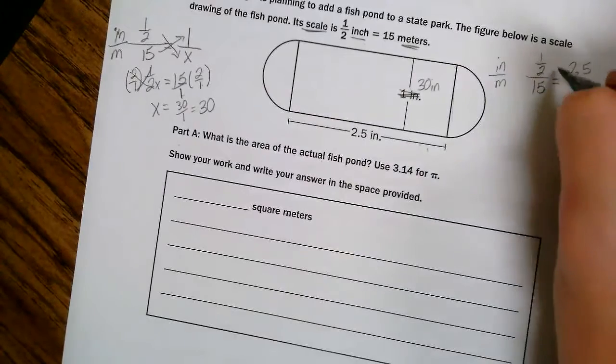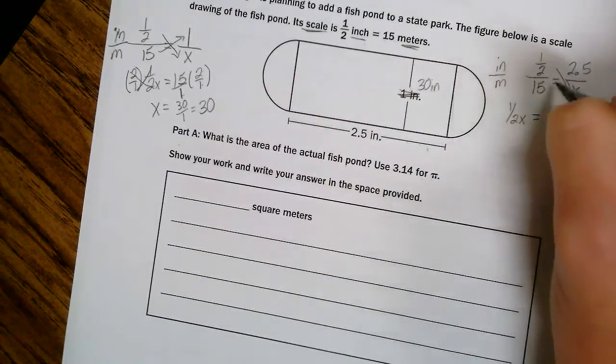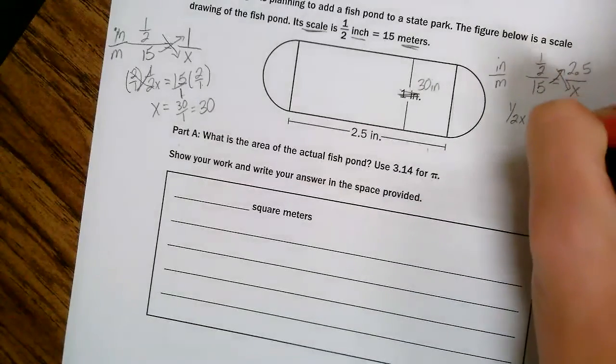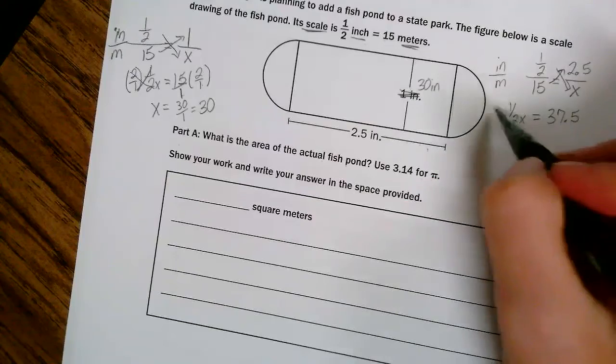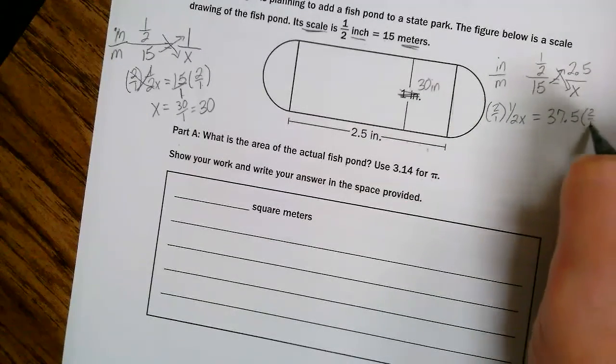I'm going to cross multiply, so I get 1/2 x equals 15 times 2 5/10, which gives me 37 5/10, or 37.5. Then I'm going to multiply both sides by 2/1.